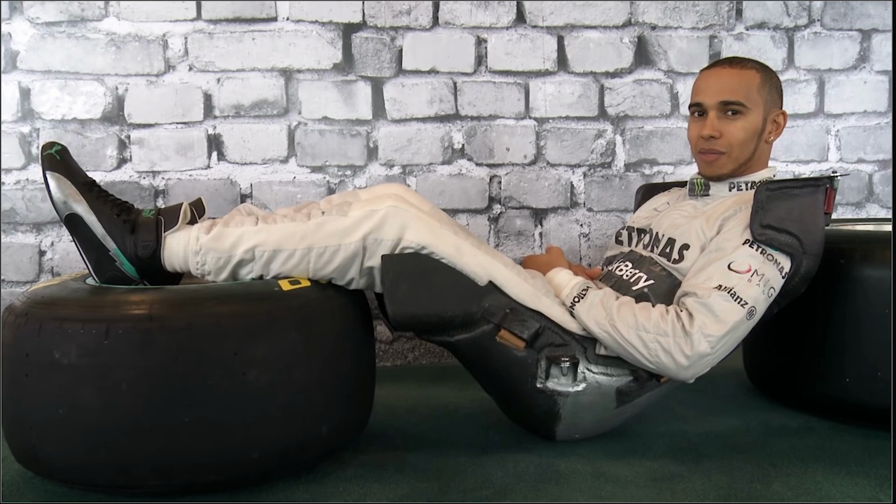Someone deciding what will really affect the pace of this car is if the driver was leaned back a bit. No one else would have thought of that, and it just somehow worked. I mean, he's just such a genius.